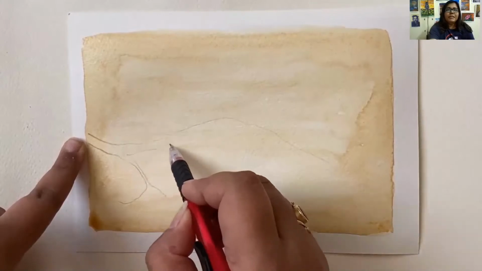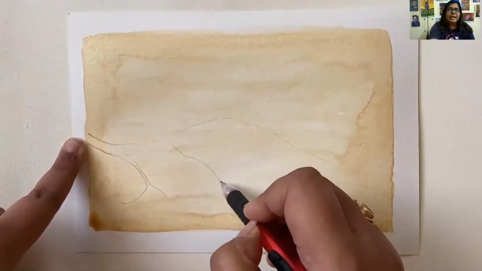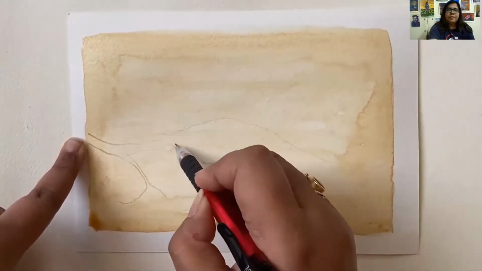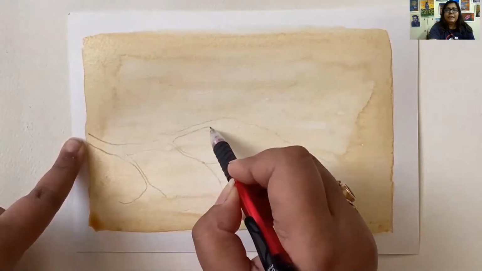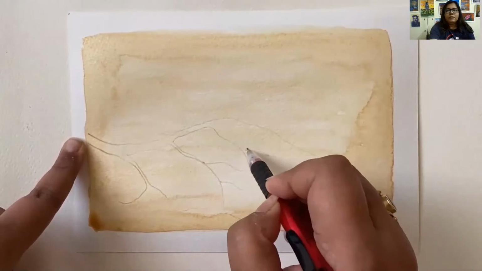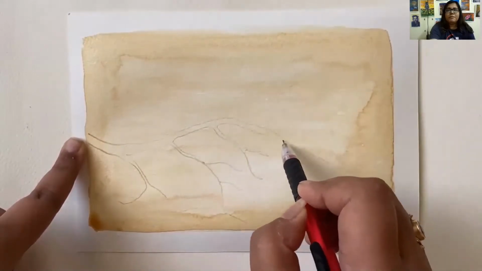I hope everybody is able to see it. Everybody is able to see the pencil markings. I'm drawing it faintly. Once we put the coffee color in it, it will automatically darken. Just draw a nice thorny tree branch like this with lots of stems.